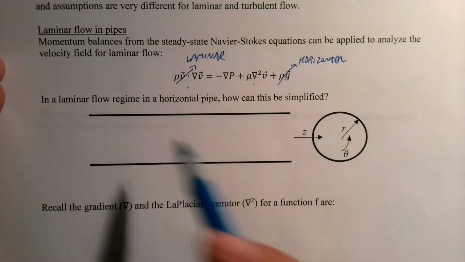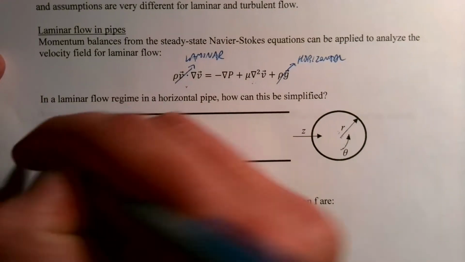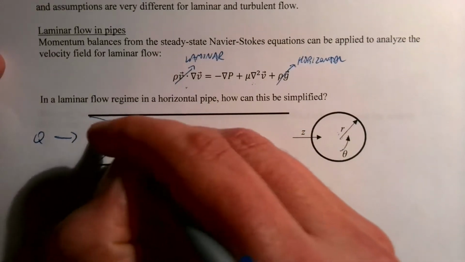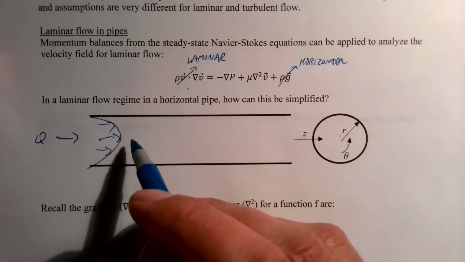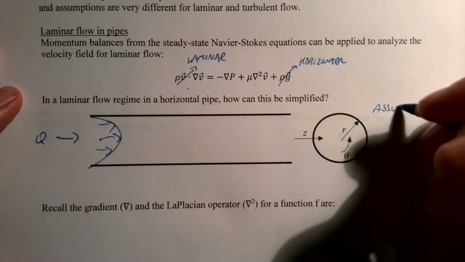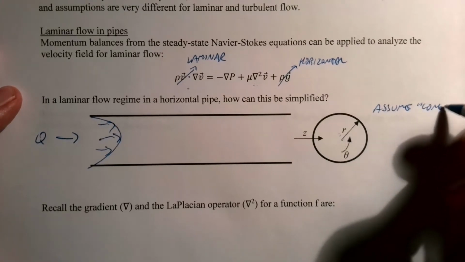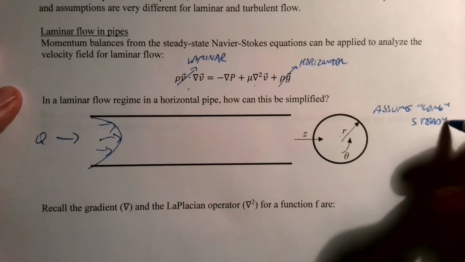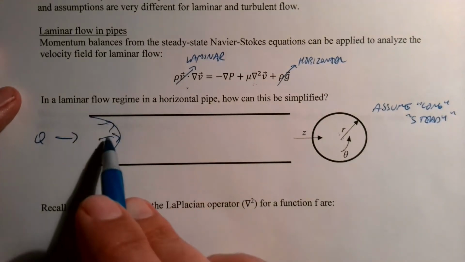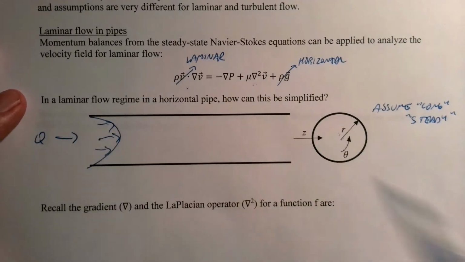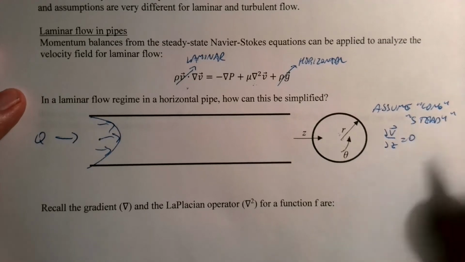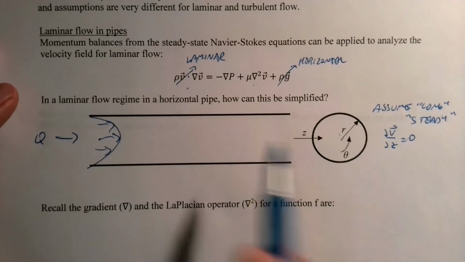And if we think about laminar flow, remember we have like a Q going this way. We are trying to predict the velocity here at different points inside this pipe. So if we go down the pipe, we're going to assume it's long and steady. A lot of assumptions. And so really what that means is that the velocity profile is going to look the same everywhere. So if I go in the z direction, dv by dz is going to be 0. Nothing is changing if I go this way.